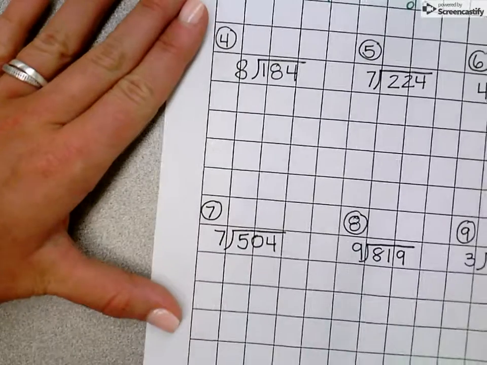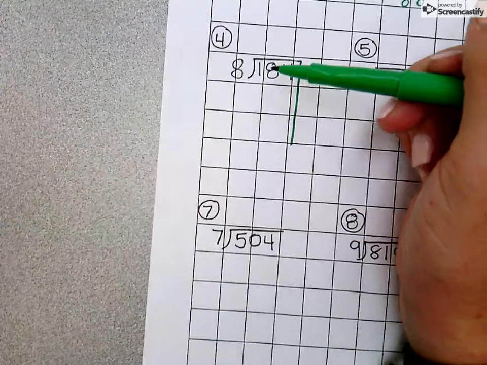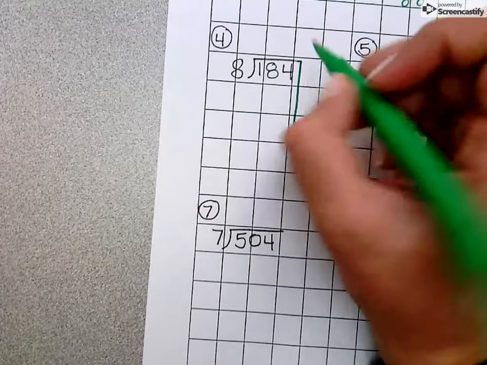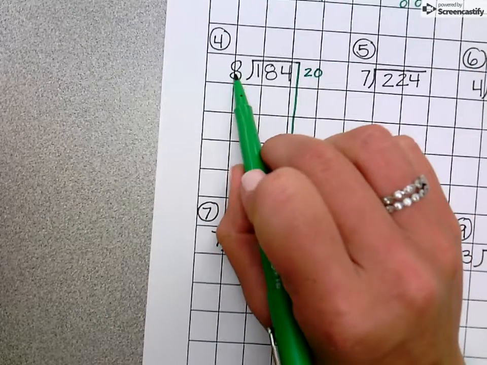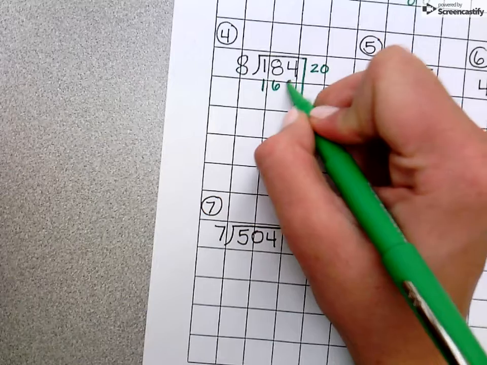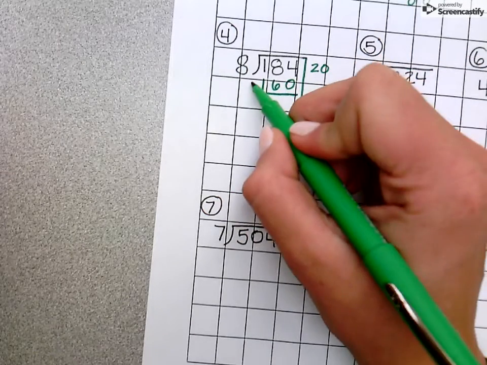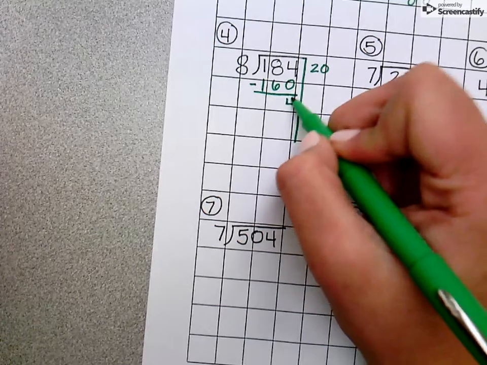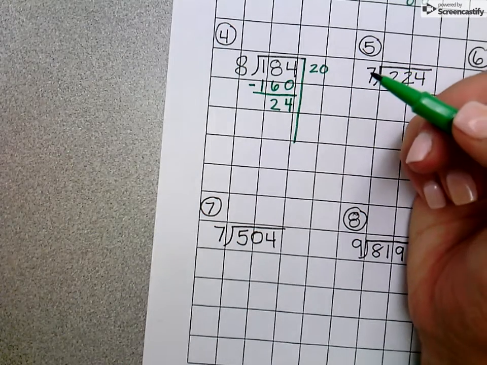Moving on to number 4. Draw your big 7. 8 can fit into 184 about 20 times. 8 times 2 is 16, and just add a 0 will give you 160. Subtract. 4, 2, nothing. And again, you can choose anything that you want.